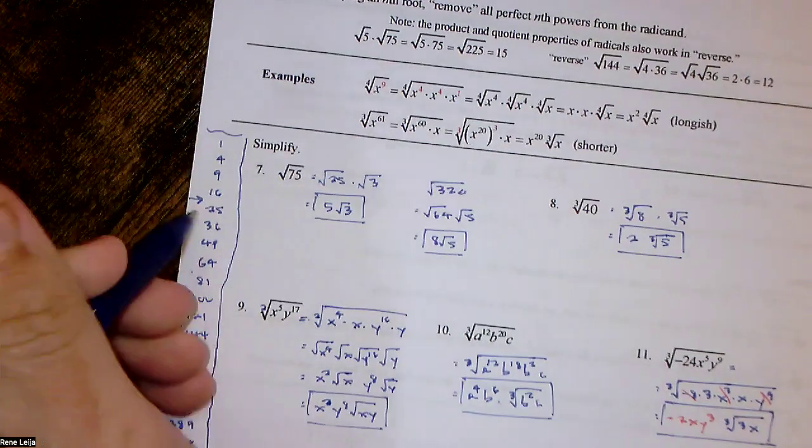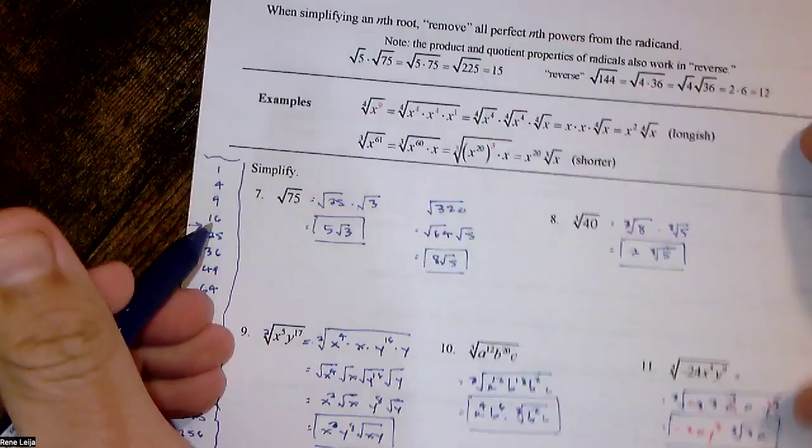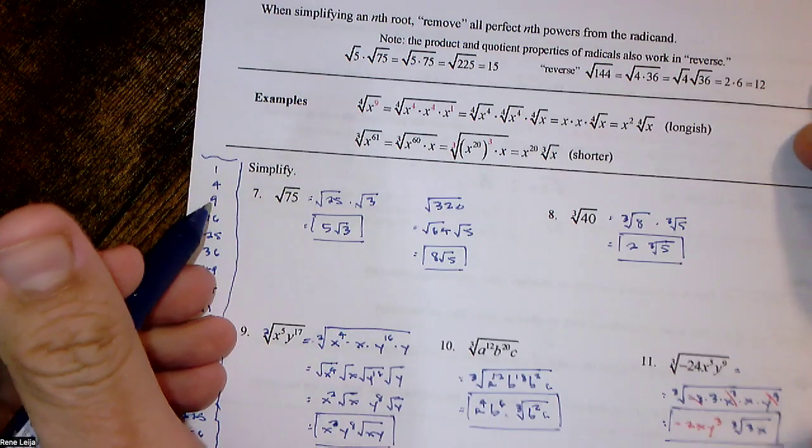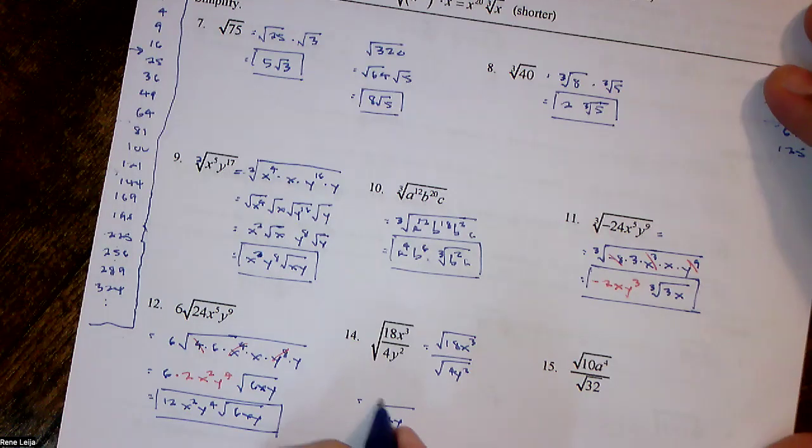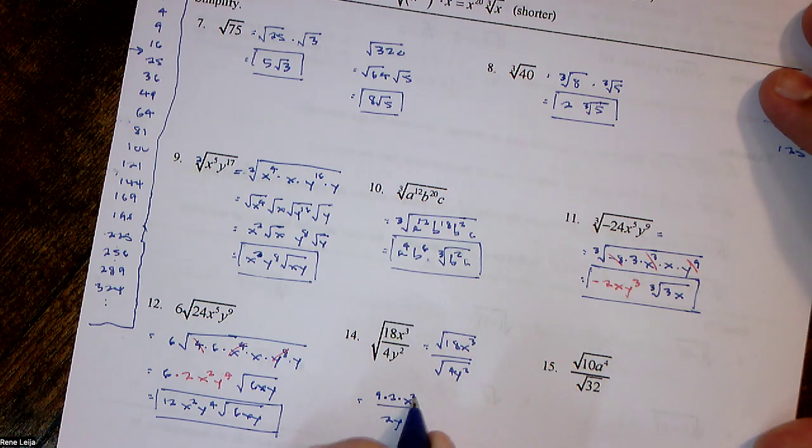Well, 18 is going to fall right here. Is 18 divisible by 6? Nope. Is 18 divisible by 9? Yes, it is. So 18 divided by 9 is 2, so that's the square root of 9 times 2. And then I'm going to break the x to the 3rd apart as x squared times x.